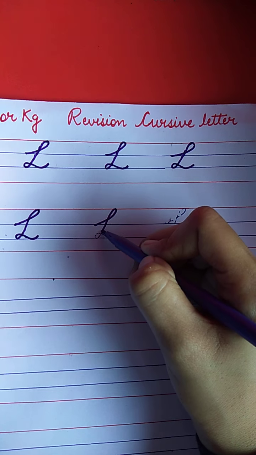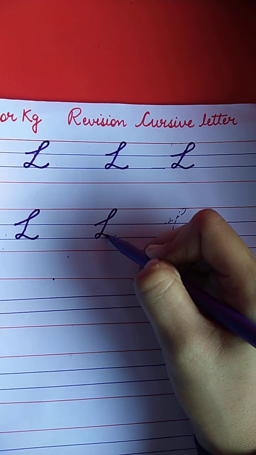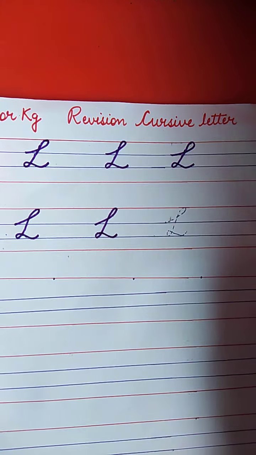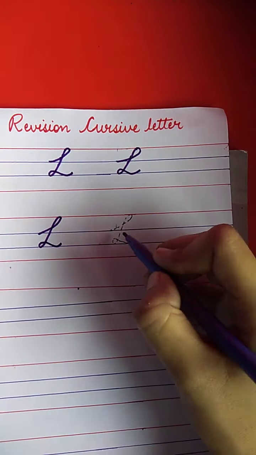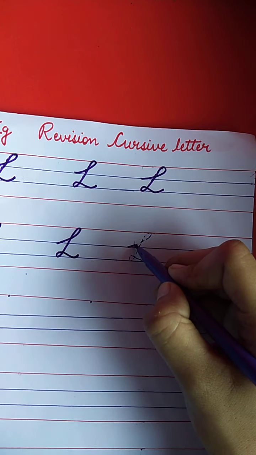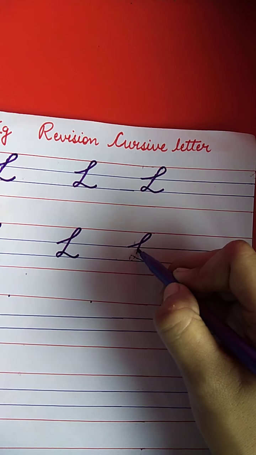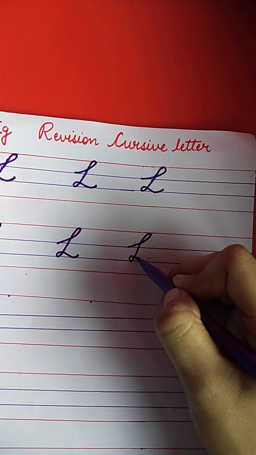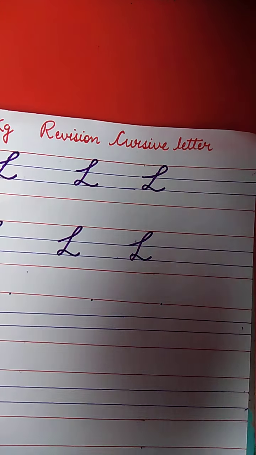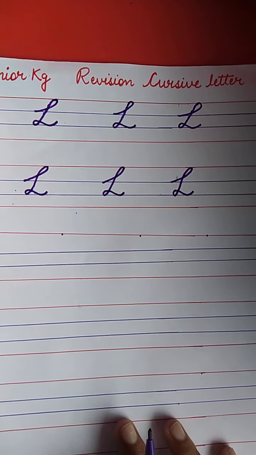Now again write with me. Curve line, loop, slanting line, then again curve line. This is letter L. L for lion. Now what is the spelling of lion? Speak with me. L-I-O-N, lion.